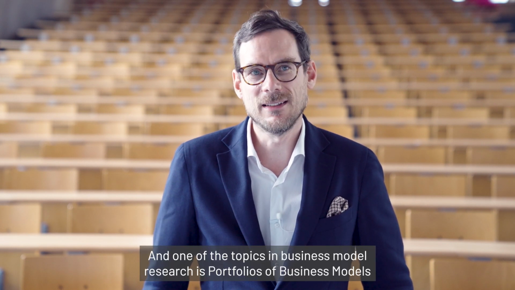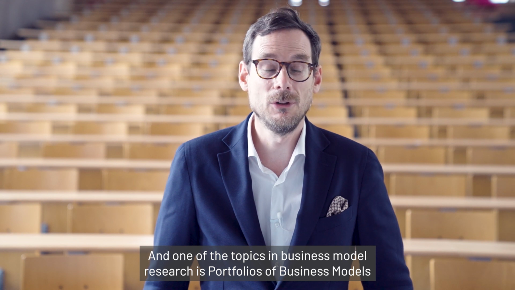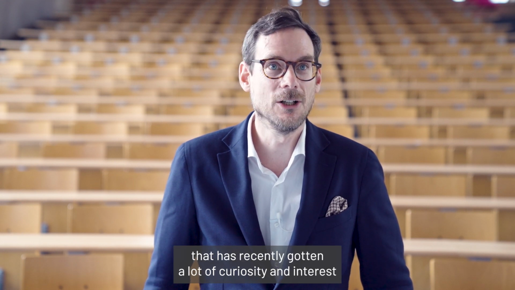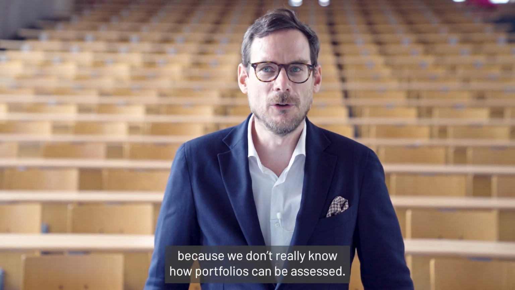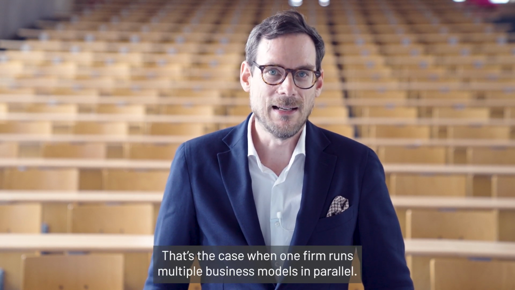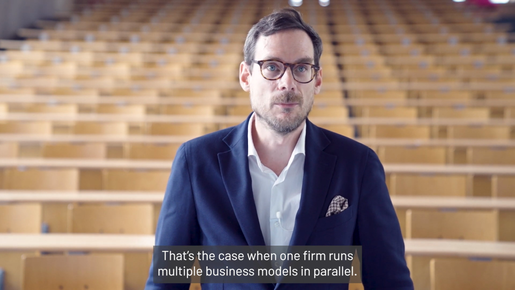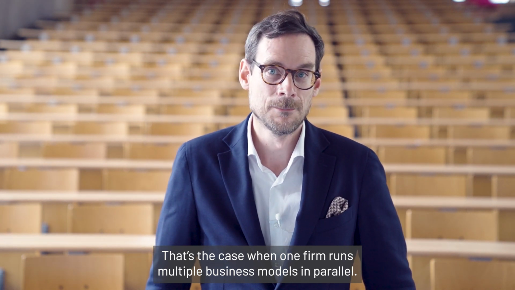And one of the topics in business model research is portfolios of business models. That has recently gotten a lot of curiosity and interest because we don't really know how portfolios can be assessed. That's the case when one firm runs multiple business models in parallel.